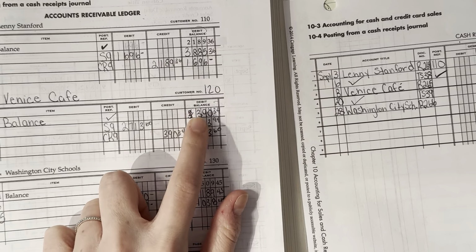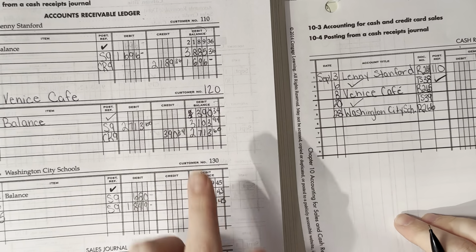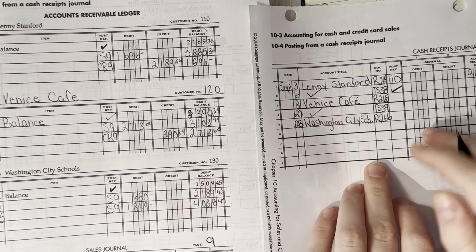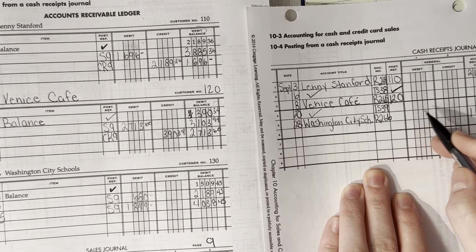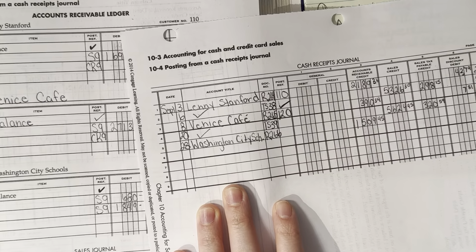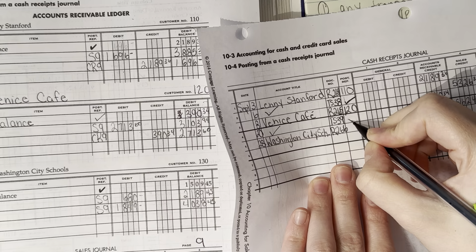So I'm just taking this number minus this number to get this number. Then I come back over here, and the post reference is 120. For the date the 20th, I don't have anything to post in the general. I don't have anything to post in the accounts receivable, so nothing.